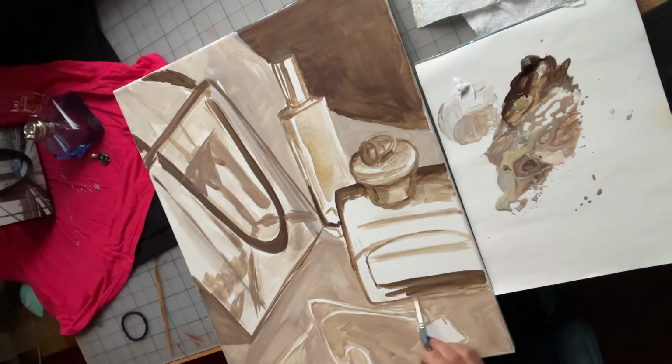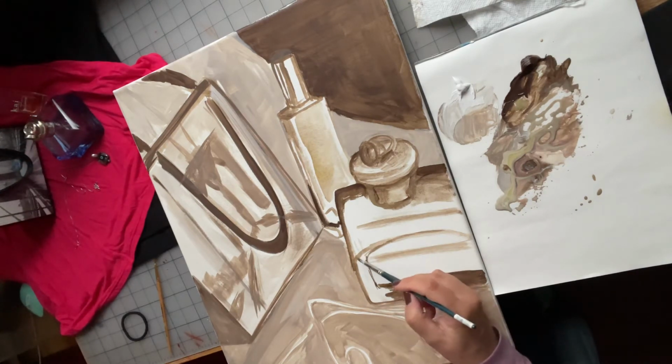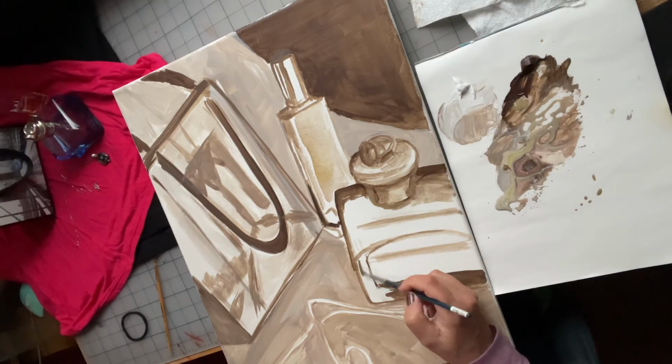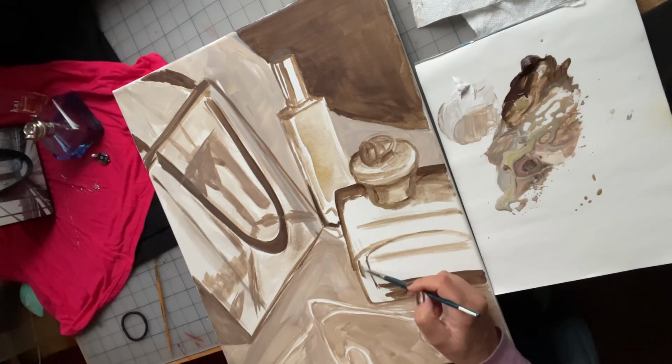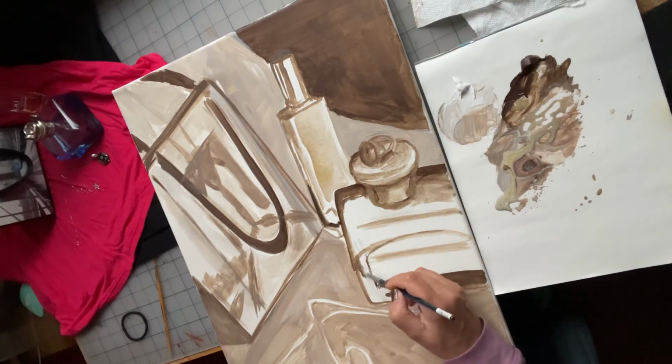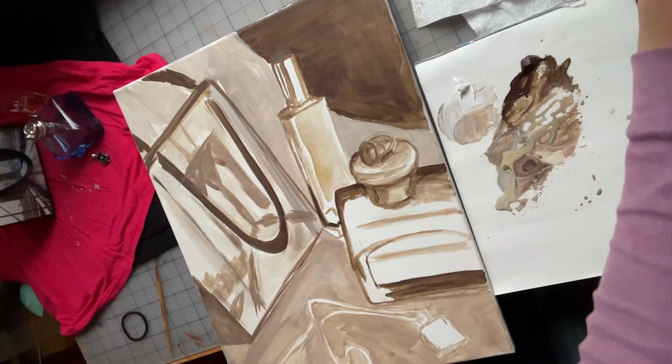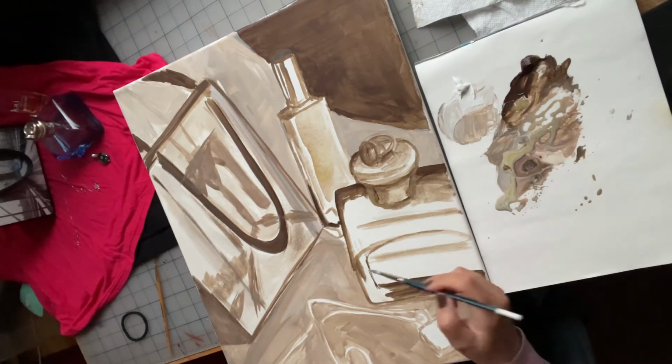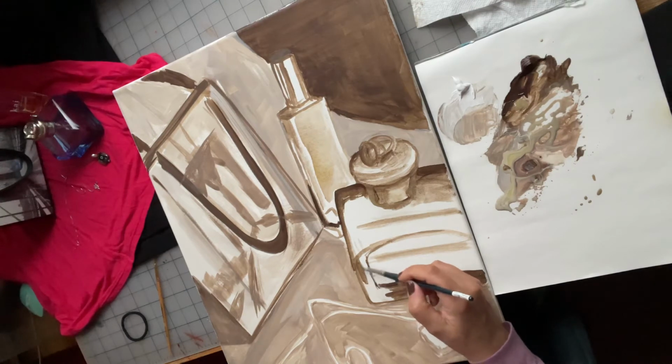Is it bigger? Is it smaller? Is it darker? Is it lighter? It's all about perspective. What does it look like? In real life, it might not be darker or lighter, it might not be bigger or smaller, but what does it look like to you? And then you draw or paint what you see, you know?